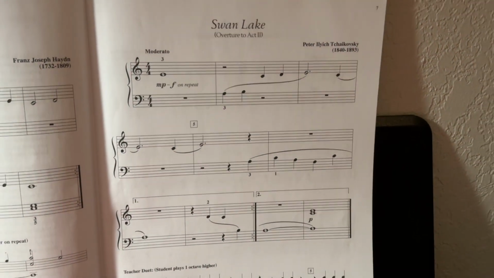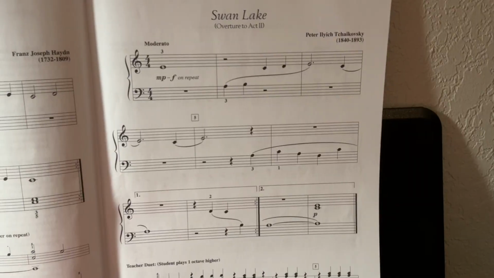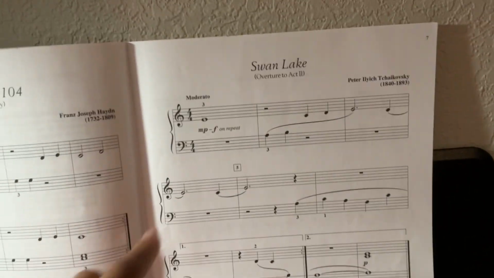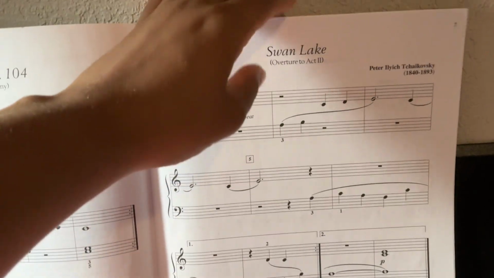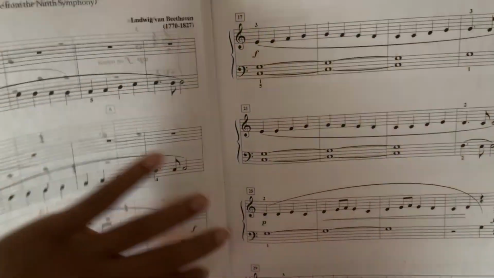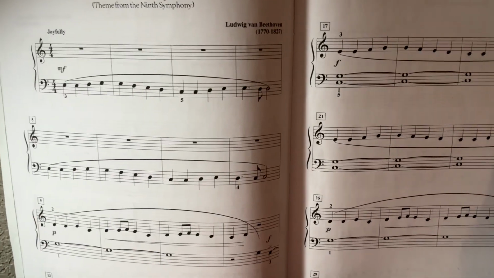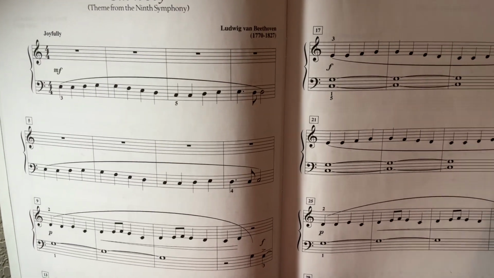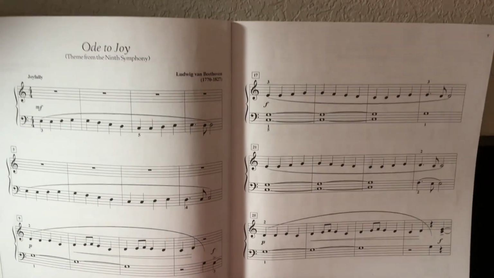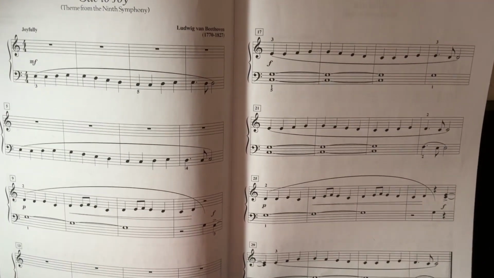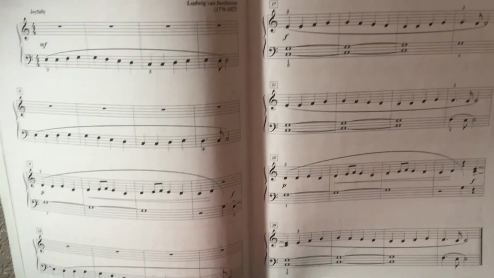I learned Swan Lake today, and I encountered dotted half notes. I also started to learn Ode to Joy, and then I encountered a dotted quarter and then an eighth note. At that point, I was like, okay, you really need to take the time out to understand rhythm and counting. And so that's what I did using ChatGPT.